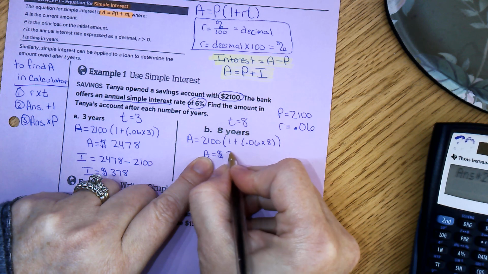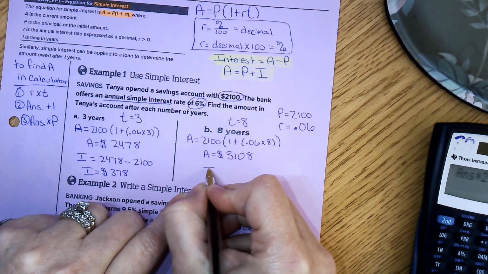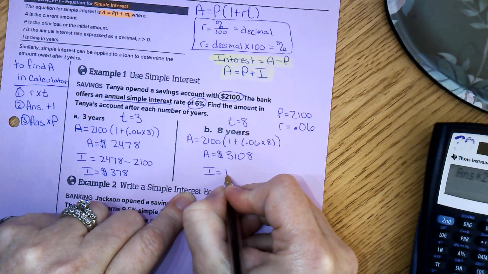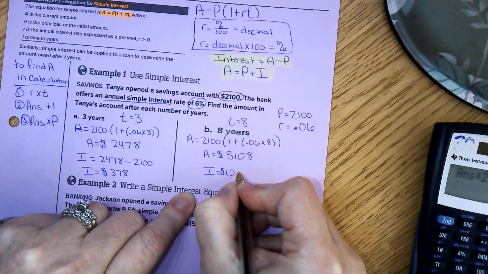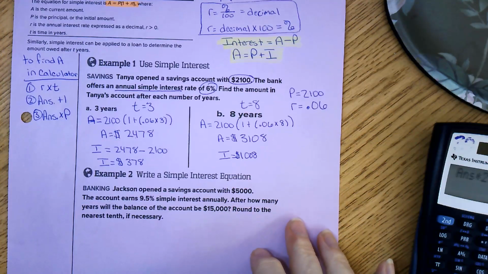That gives me $3,108. And the interest for 8 years is $1,008. Oh, need another 0 in there. All right. So that's as bare bones basic as simple interest gets.